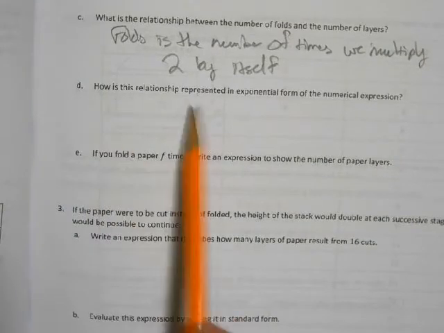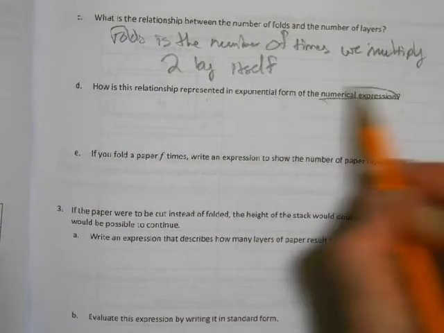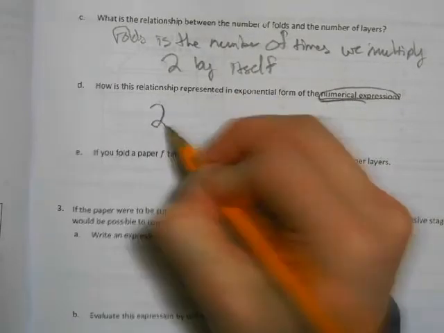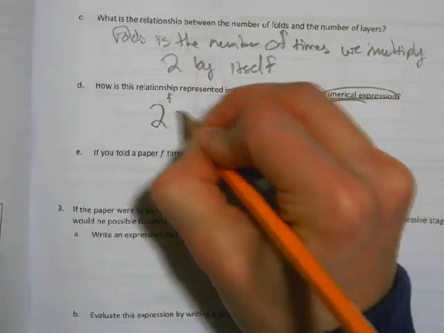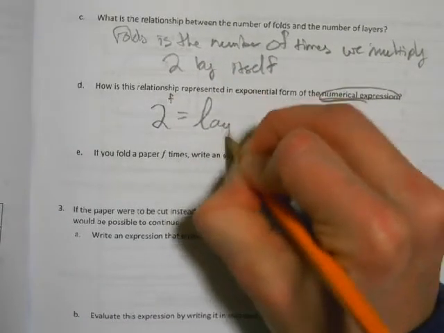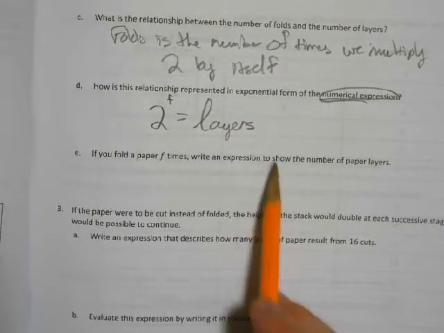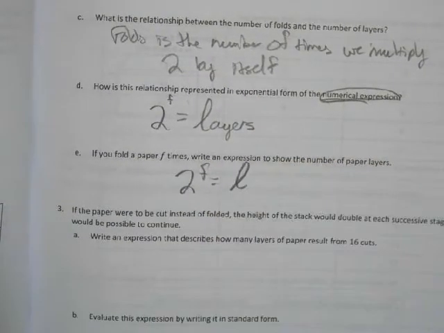How is this relationship represented in exponential form of the numerical expression? This right here is letting me know that I need to write an expression. So it's 2 to the number of folds equals my layers. If you fold a paper F times, write an expression that shows the number of layers. So we have 2 to the F equals my number of layers.